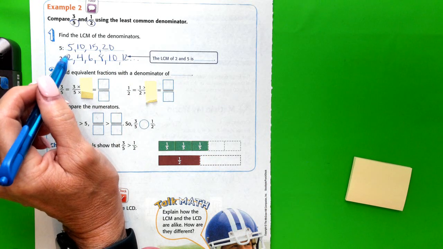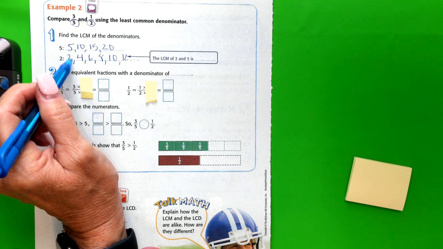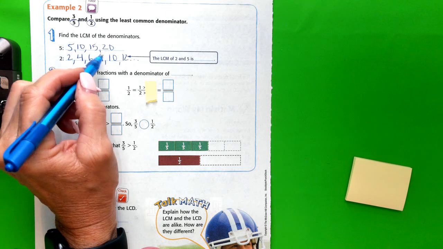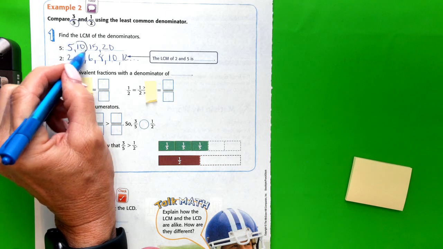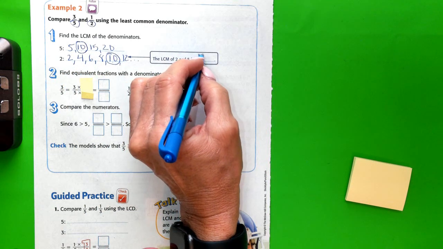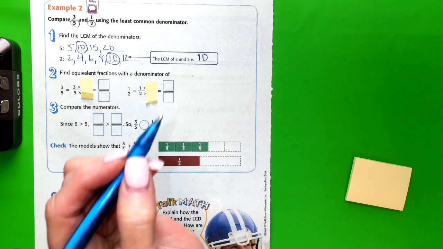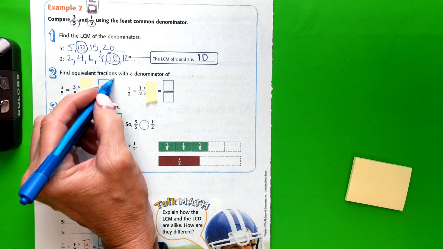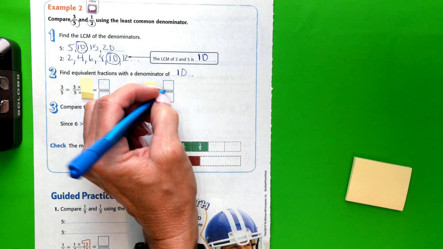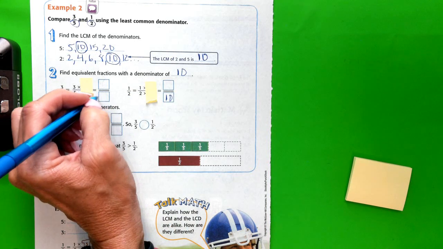Do we have a least common multiple of these denominators? Yeah, we do. We have a 10 here and a 10 here. So let's circle those. And let's put it out here on the line. So this is going to become our new denominator. We're going to find equivalent fractions with a denominator of 10. So let's plug in our denominators.